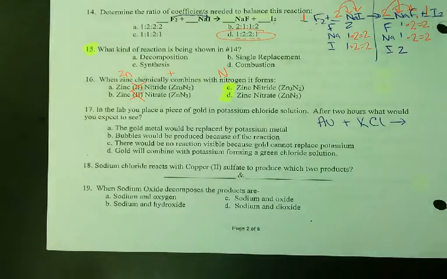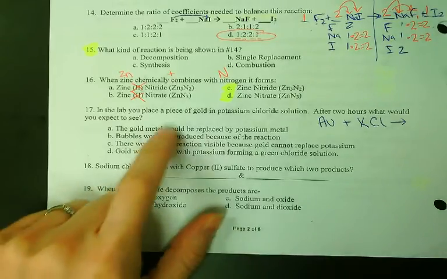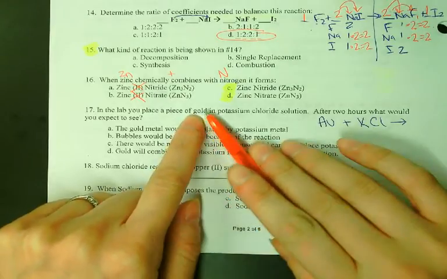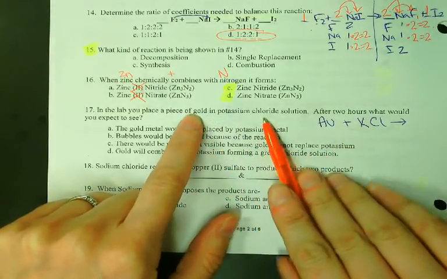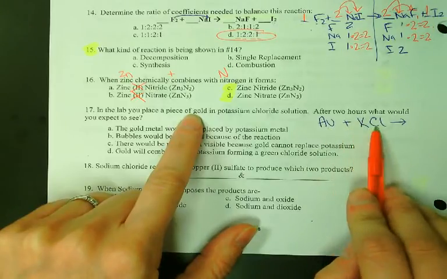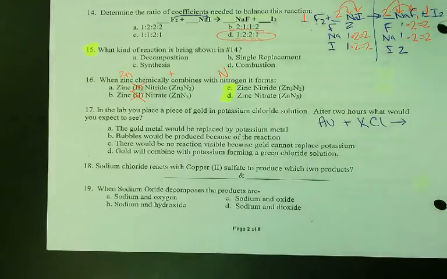Number 17. We had a warm-up like this in my class last week or 2 weeks ago in lab. You place a piece of gold, which we didn't do because that's too expensive, but you place a piece of gold in potassium chloride solution. So that's what I did. Gold is Au plus potassium chloride, KCl. After 2 hours, what do you expect to see?